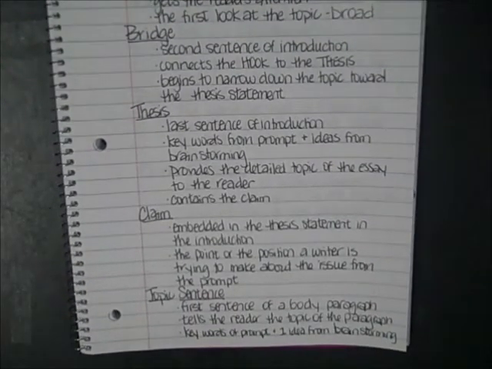It is the point or the position that you as a writer are taking on the issue from the prompt. So if you're wanting no school uniforms, then your claim is going to be against school uniforms. If you are for school uniforms, then your claim will be phrased in that way.